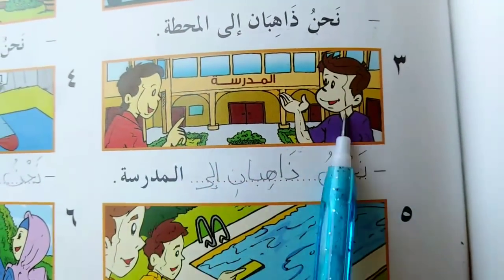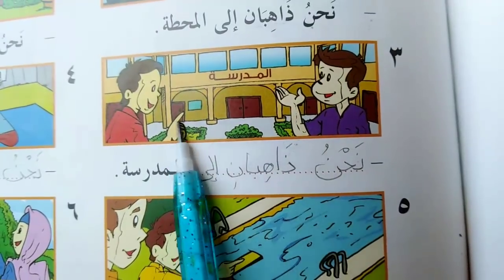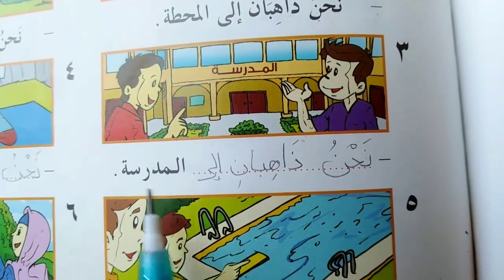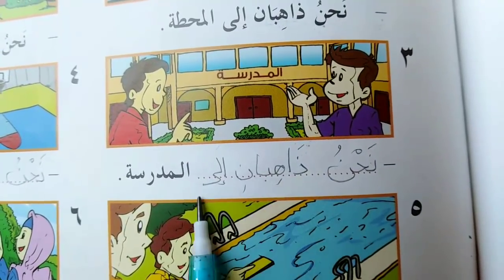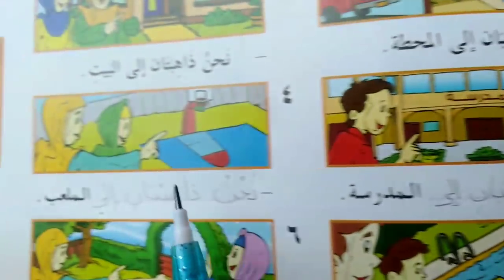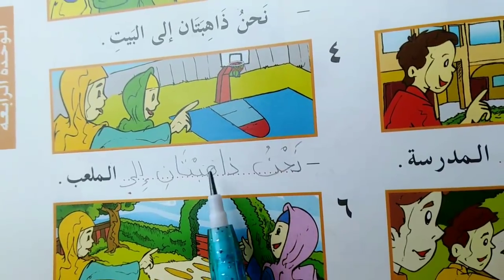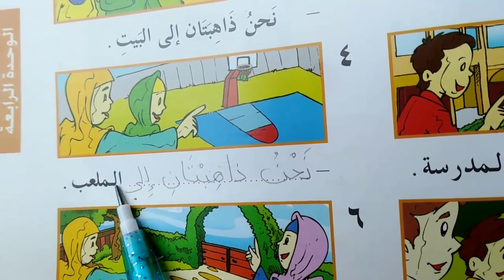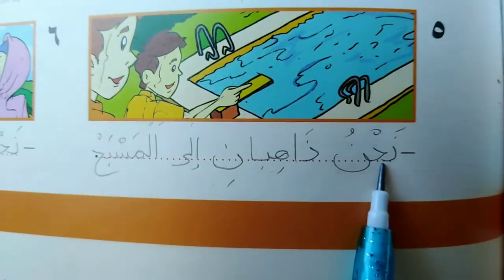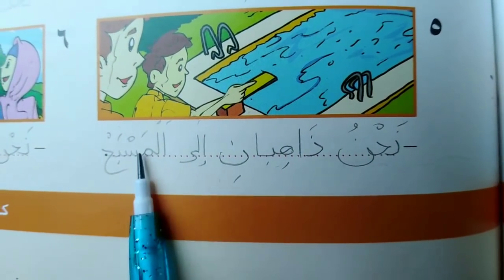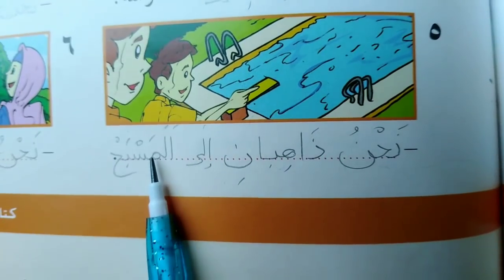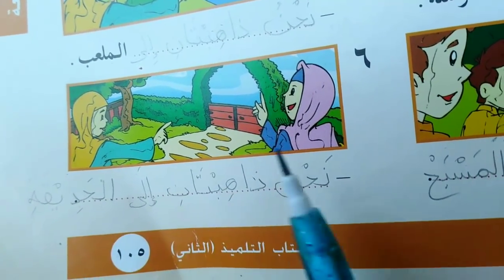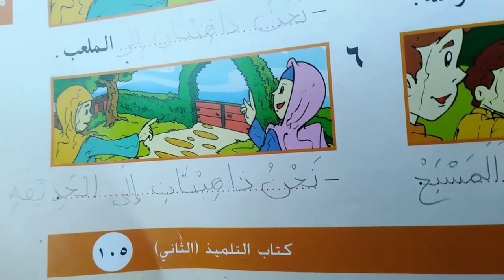نحن. So we can see two men. So it is masculine form. نحن ذاهبان إلى المدرسة. So we both are going to the school. And over here نحن ذاهبتان إلى الملعب. So we both are going to the playground. Then نحن ذاهبان إلى المسبح. So we both are going to the swimming pool. نحن ذاهبتان إلى الحديقة. So we both are going to the garden.